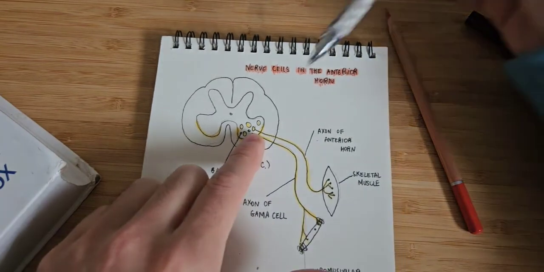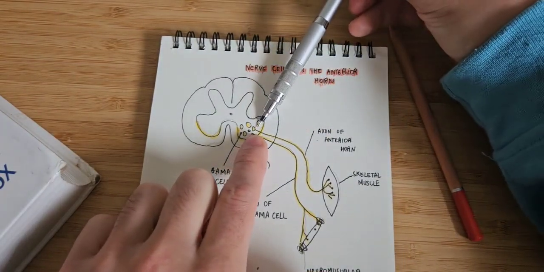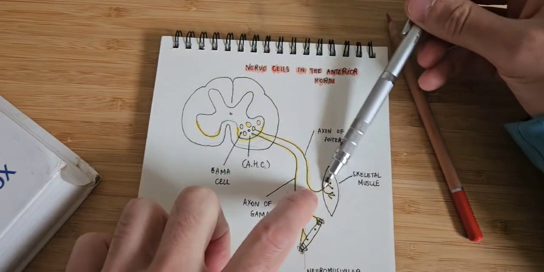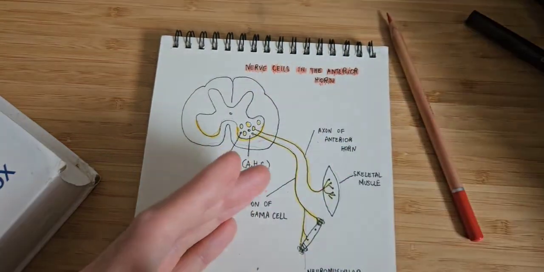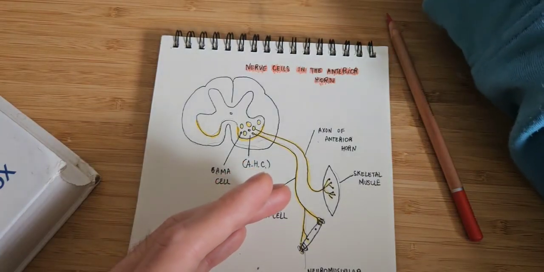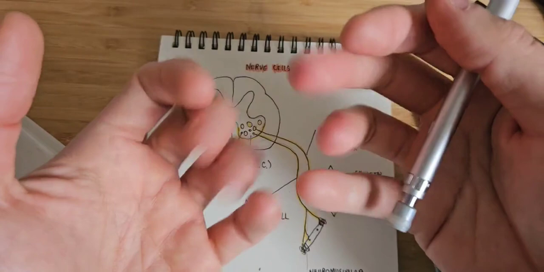Okay, what I mentioned before, this axon here of the anterior horn will transmit information from the anterior horn to the skeletal muscle, which is the tissue target, okay? And this will help us to control voluntary movement, like these movements here.